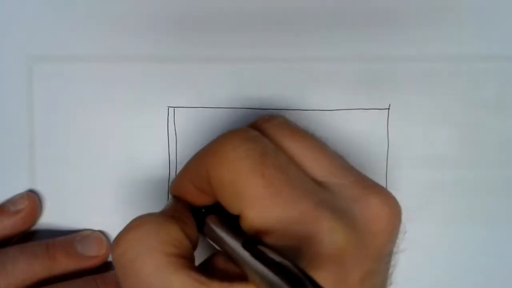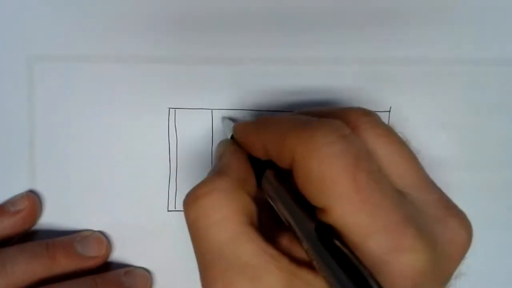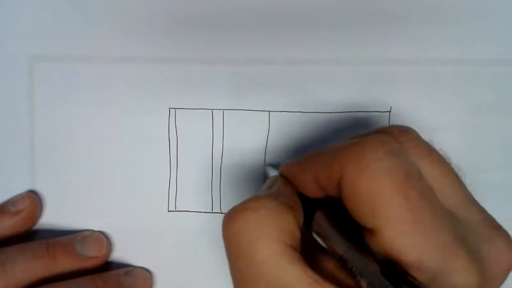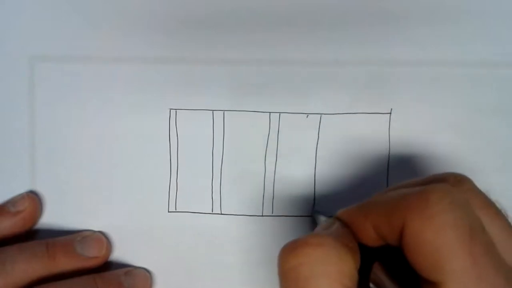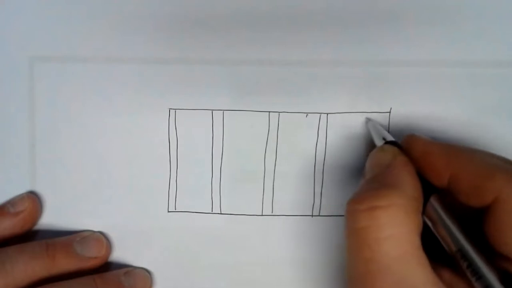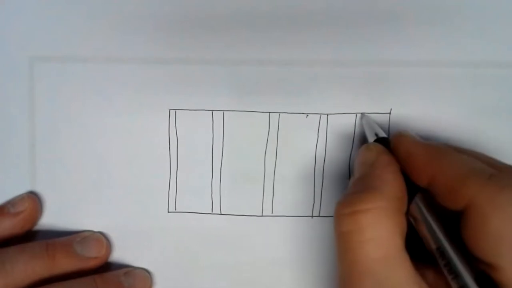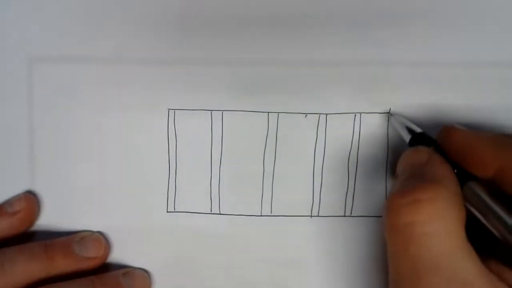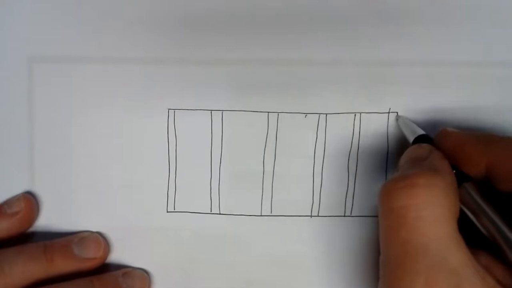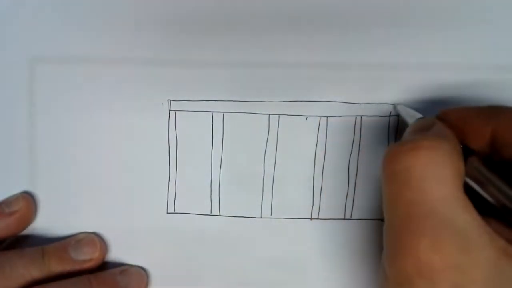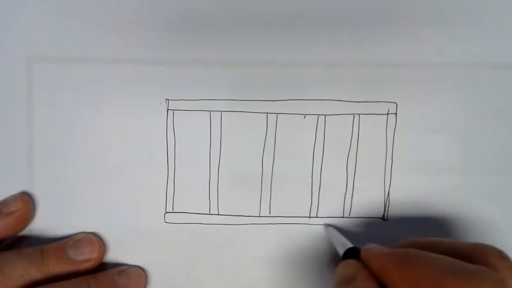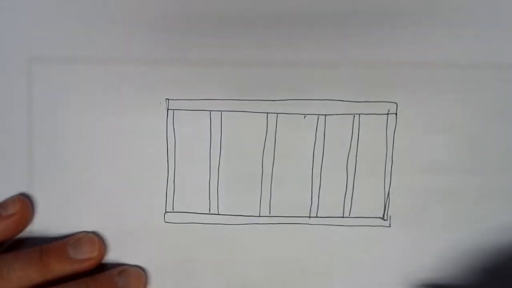So we've got some 2x4s here, and not necessarily to scale, but we've got a typical exterior wall, load-bearing wall, top plate, bottom. There we go. So we got some wall like this.